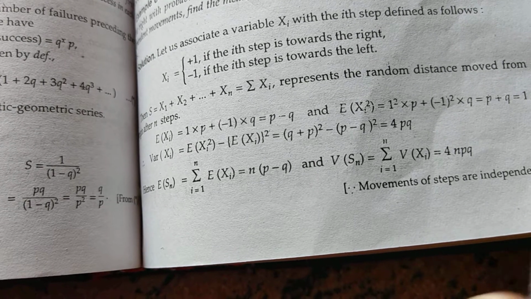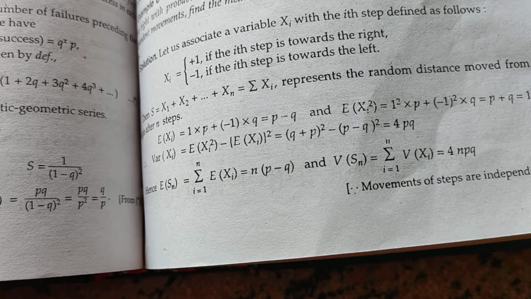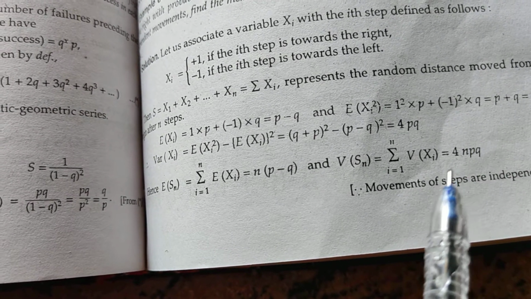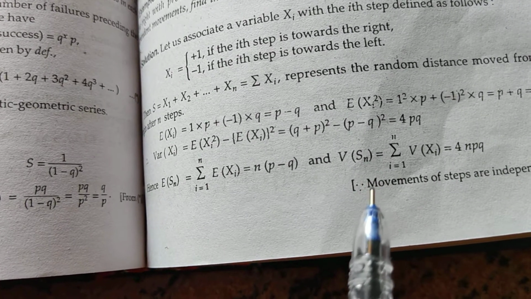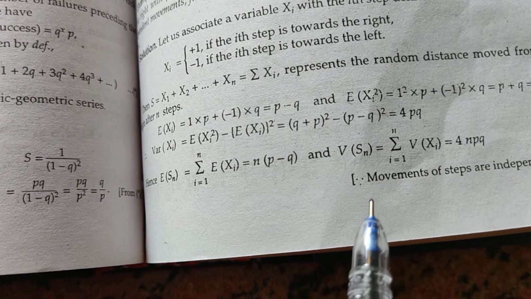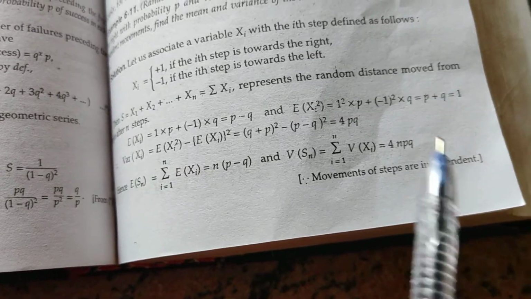Okay, here any doubts? Next, therefore, since the movements of steps are independent, they are independent here.